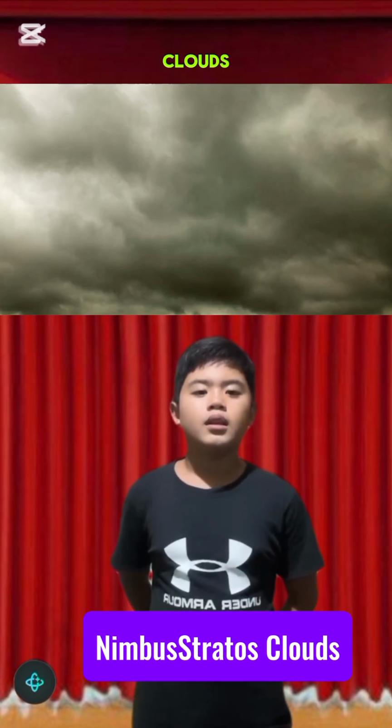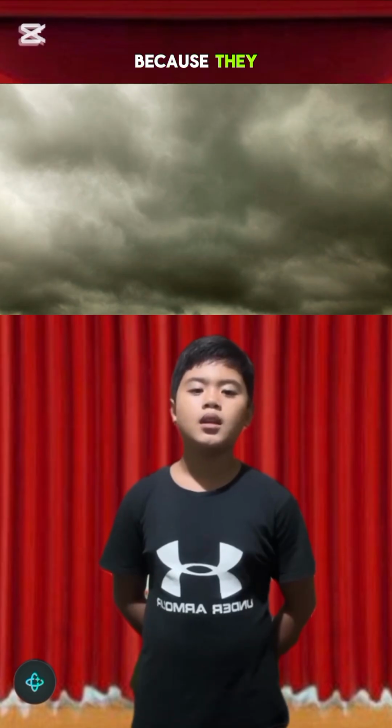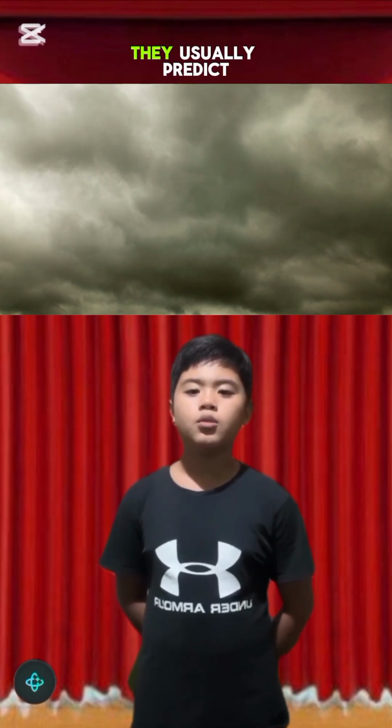Nimbostratus clouds. These clouds block out the sun and cover the sky like the altostratus, but they are much darker and thicker looking. They appear as dark gray, shapeless layers. Nimbostratus clouds look this way because they contain rain, snow, or ice pellets. They usually predict heavy rain or snow.